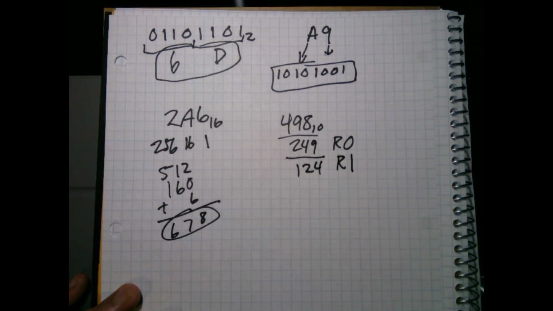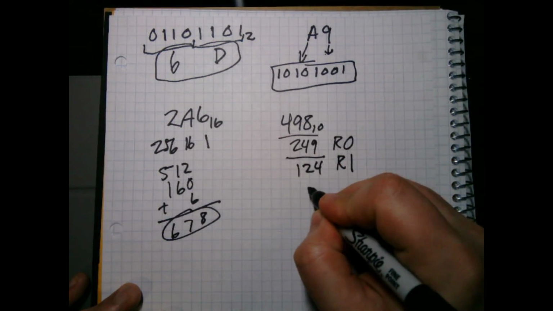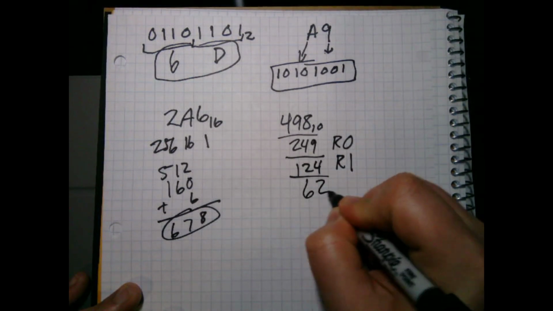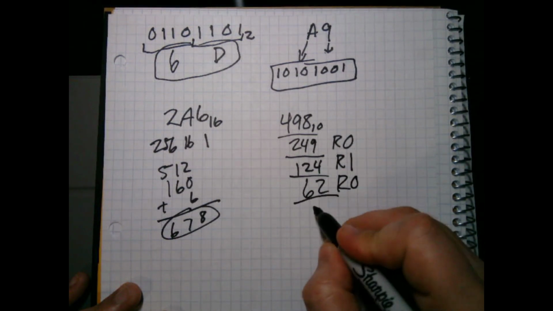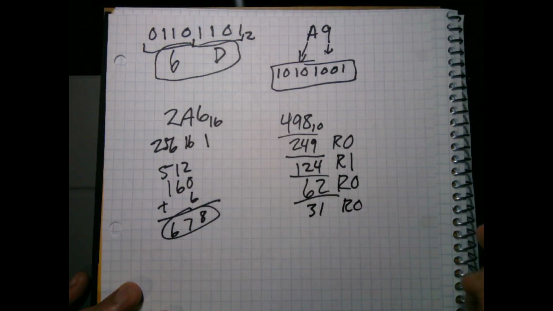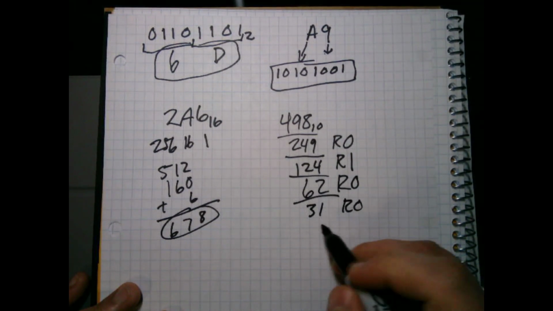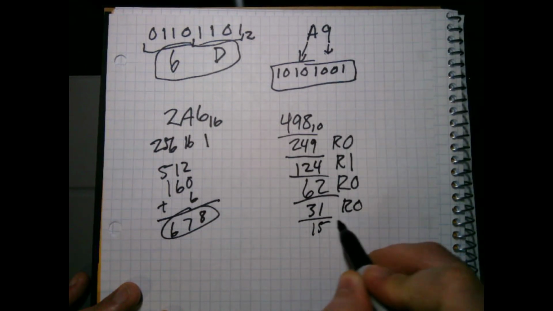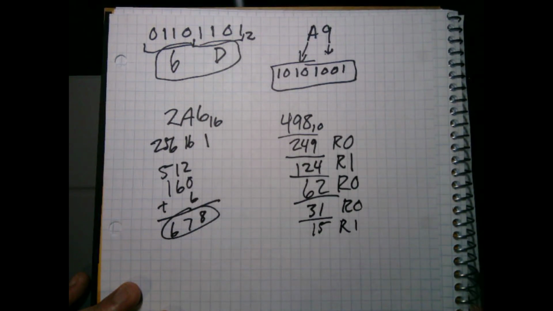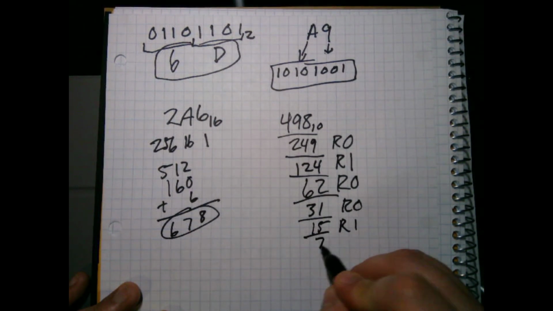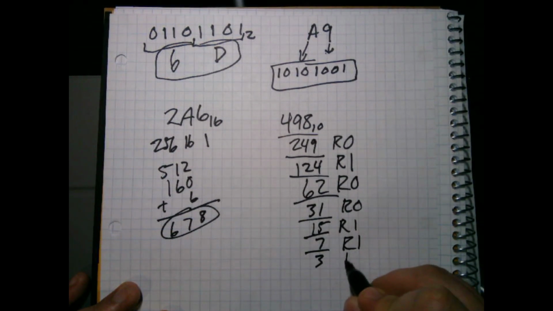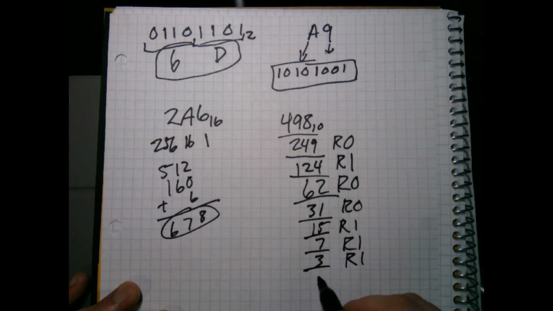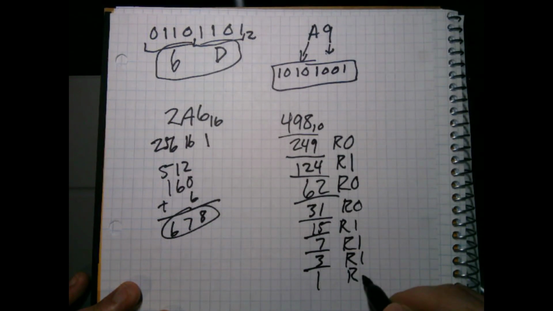And then 124 divided by 2 is 62 with no remainder. 62 divided by 2 is 31, no remainder. 31 divided by 2 is 15 with a remainder of 1. 15 divided by 2 is 7 with a remainder. 7 divided by 2 is 3 with a remainder. 3 divided by 2 is 1 with a remainder.